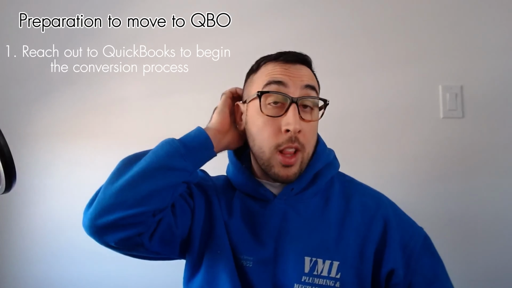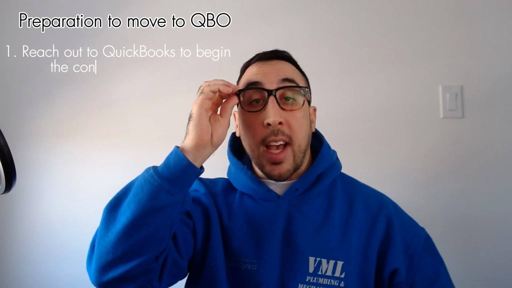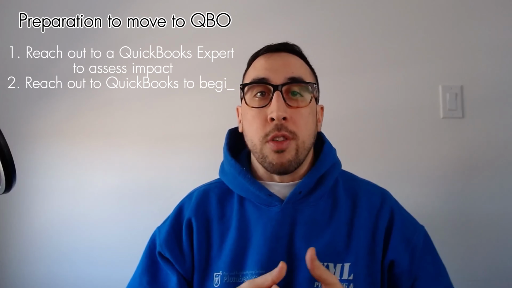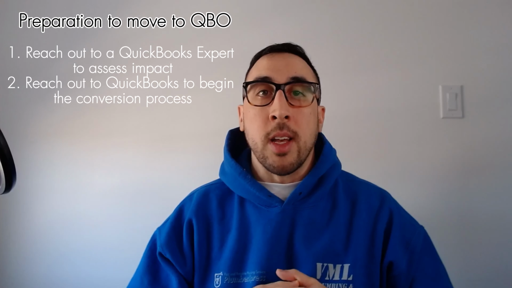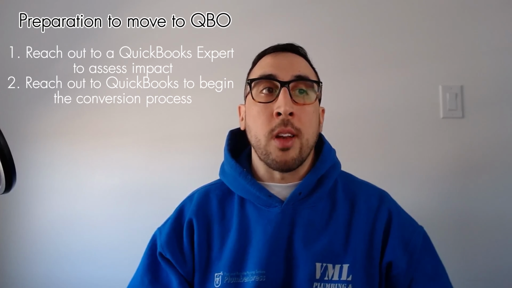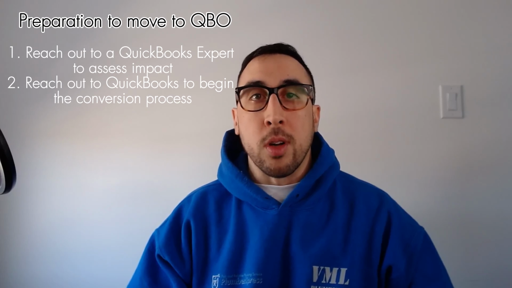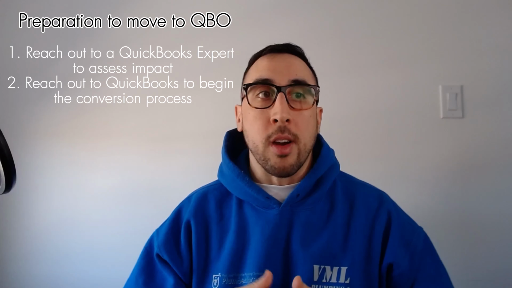Now, if you'd like, you can reach out to a QuickBooks expert or a QuickBooks ProAdvisor. The QuickBooks expert will do an evaluation of your QuickBooks Desktop file and tell you essentially what the potential impacts of moving from QuickBooks Desktop to online are, so you're aware.